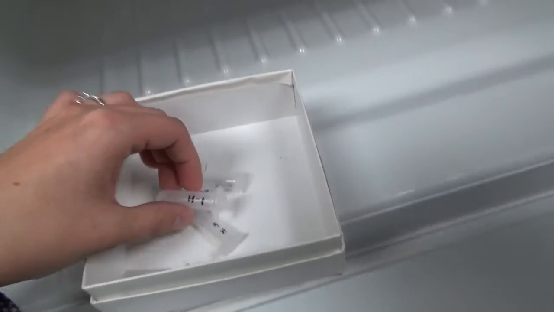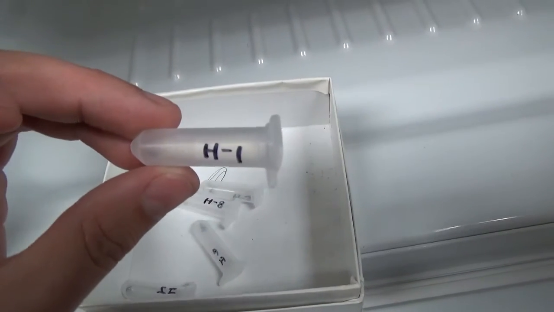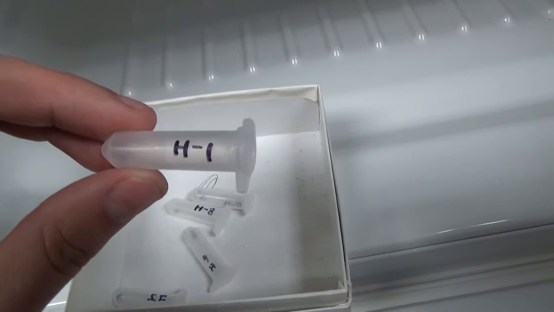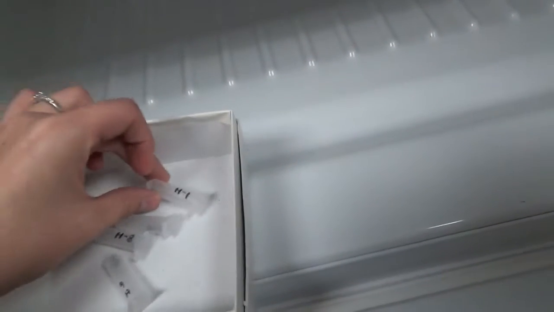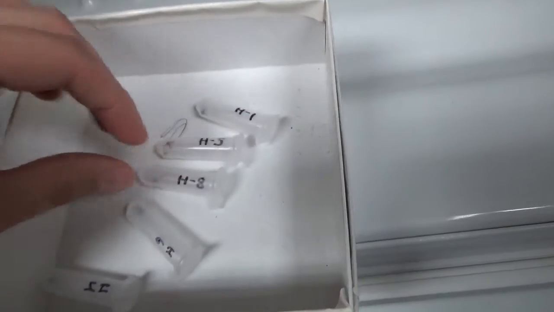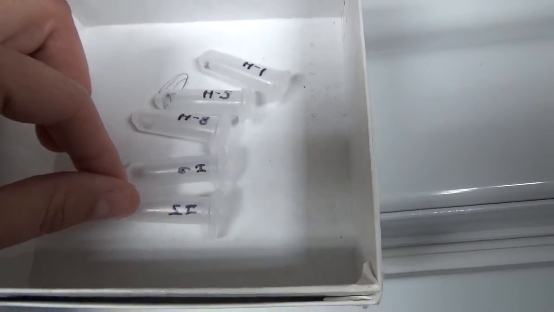So this is Holmes County mosquitoes that we've done. And for each of the vials, I've put the site code. So for this, it's H site 1. And 5 of the sites had Zika mosquitoes there. So they're each labeled accordingly.